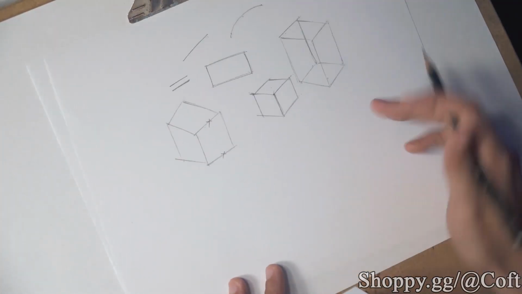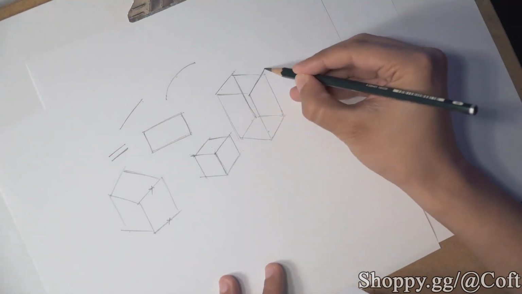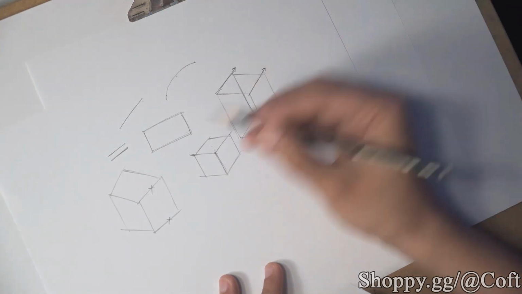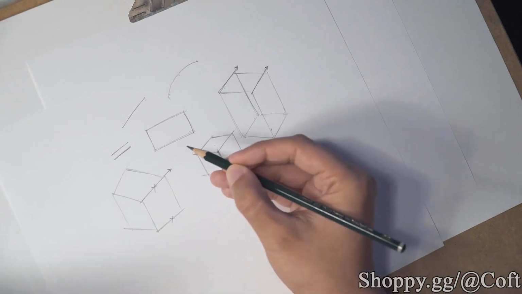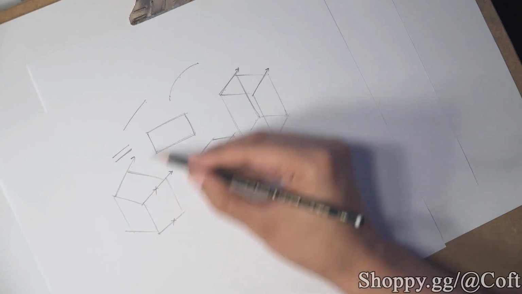And for those of you that have done a little bit of perspective, basically what's happening is these lines are converging to a single point. And if you notice here, these are spreading away from each other, which means they're not going to the same vanishing point.